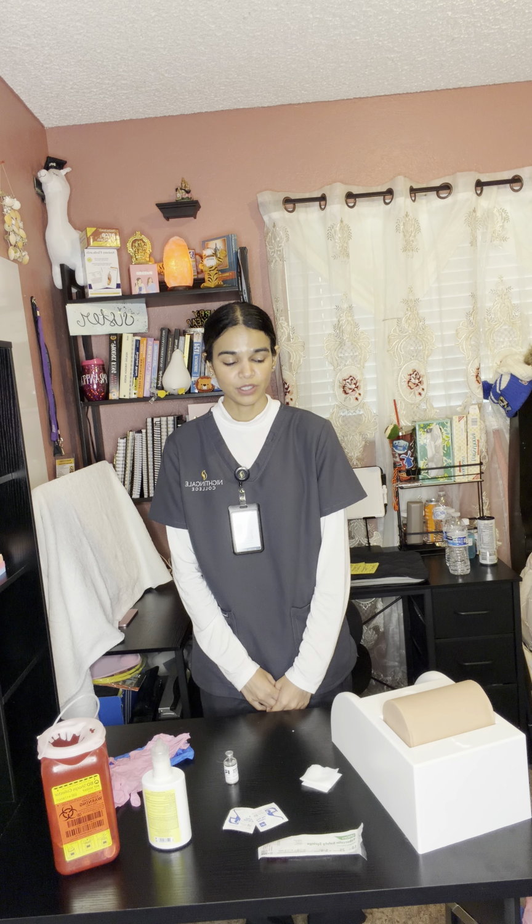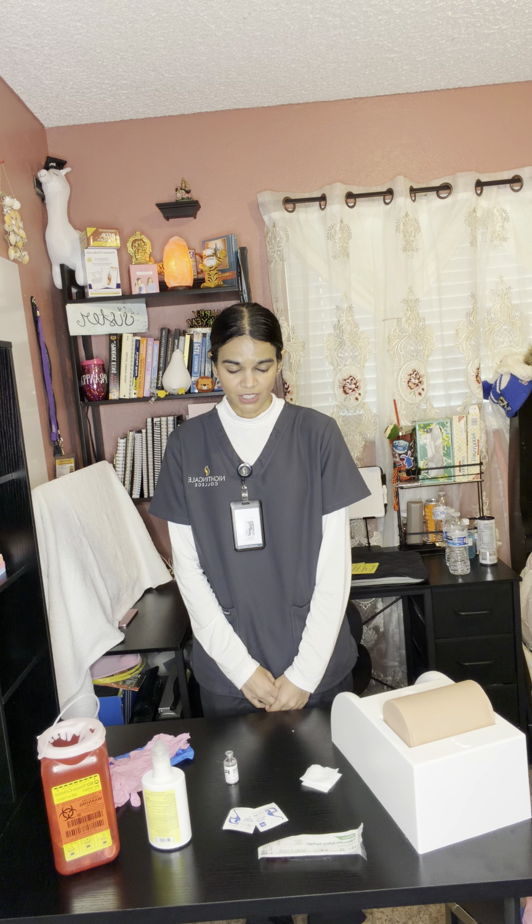The next thing I'm going to do is ask the patient if they have any allergies. The patient denies having any allergies. I will then tell the patient that I am here to administer a tuberculin injection. The tuberculin injection allows for detection if a person has been exposed to tuberculosis.